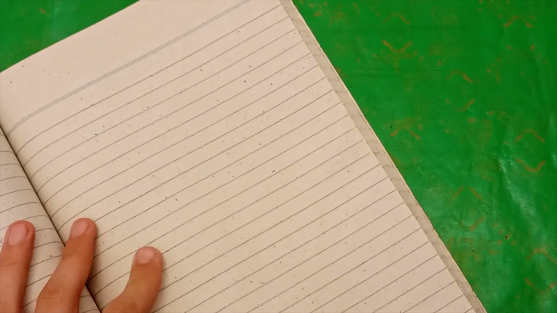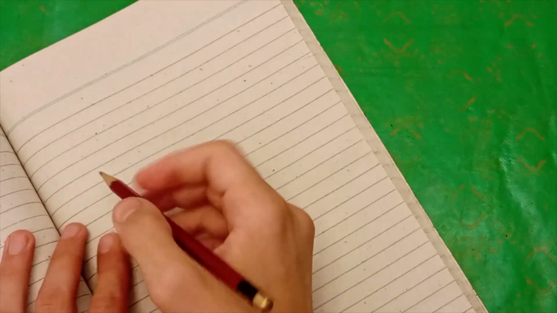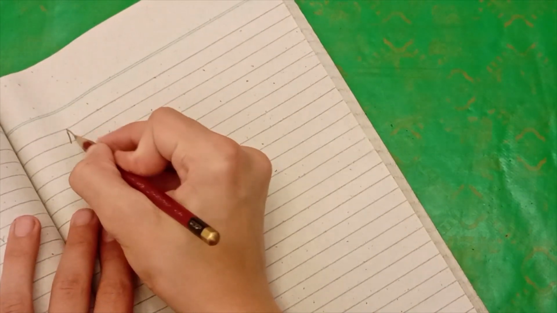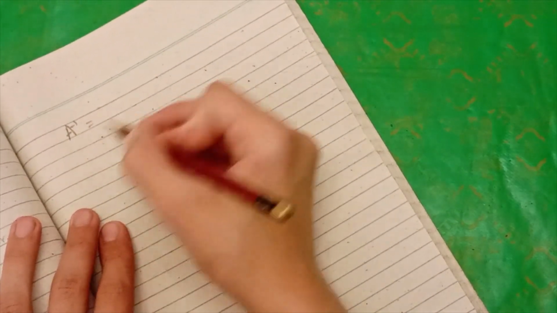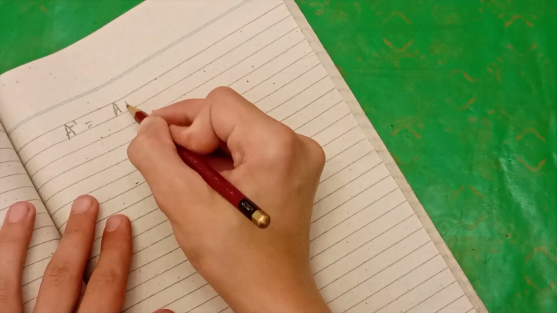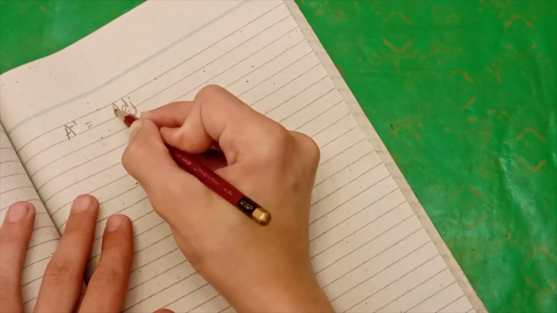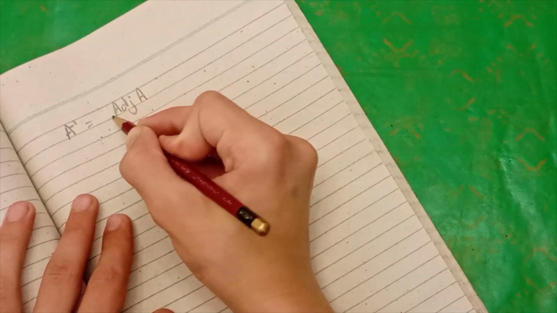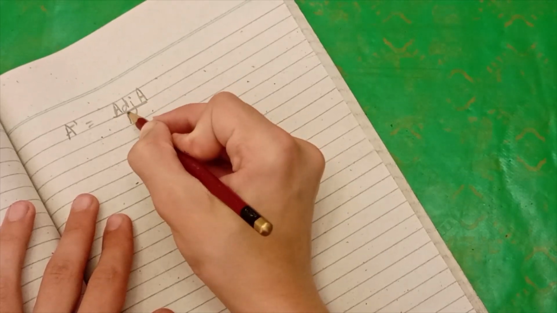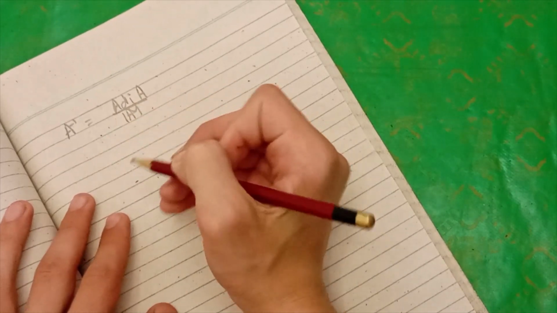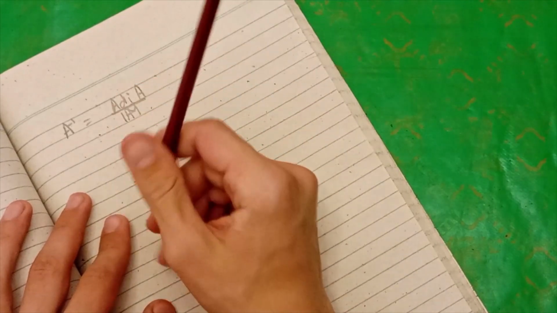Let me show how to find an inverse of a matrix using adjoint. The formula for inverse of a matrix is adjoint of A over determinant of A. This is the formula for finding the inverse of A.